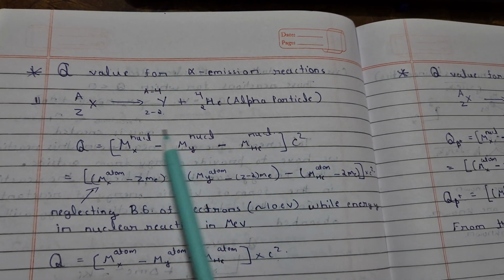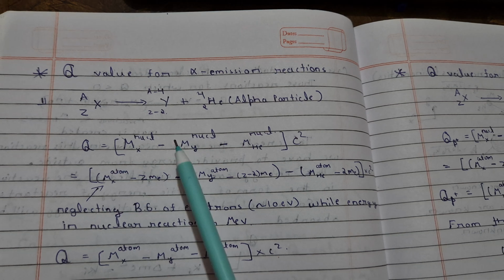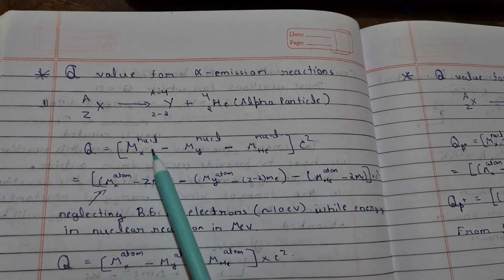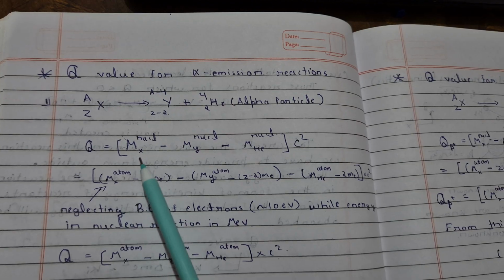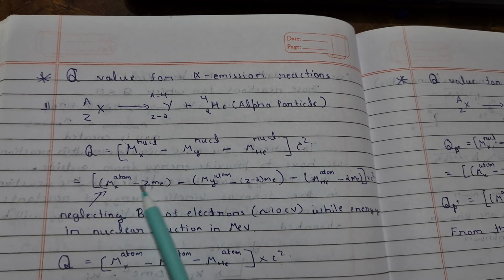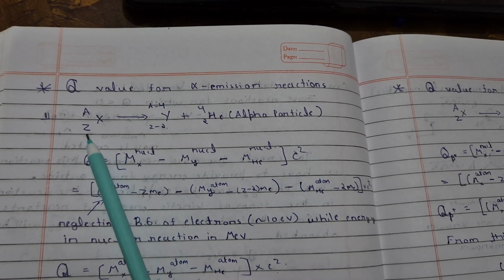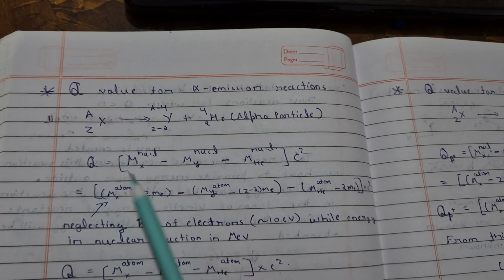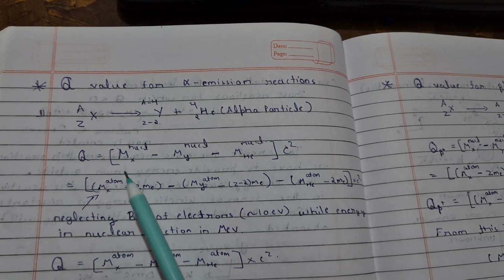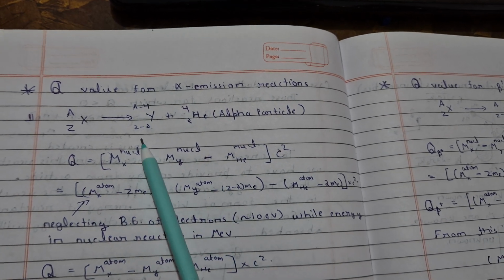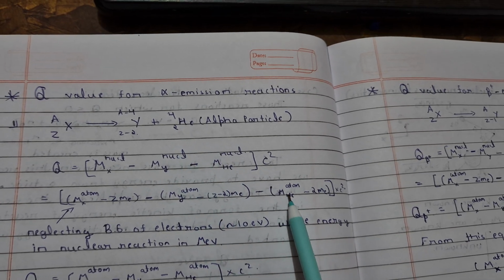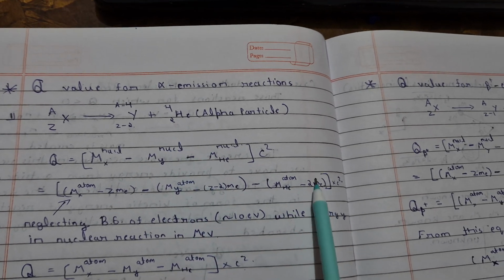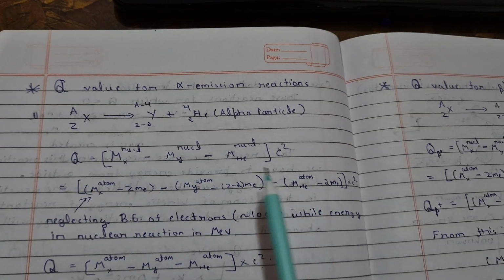In general, they won't give you the mass of the nucleus, they can give you the mass of the atom. So how can you find it then? The mass of the atom minus the mass of the total electrons inside this X nucleus will give you the mass of the X nucleus. So m X atom minus Z, where Z is the number of electrons also, so Z m e will give you the mass of the nucleus. Similarly, the Y nucleus is the mass of Y atom minus Z minus 2 electron masses, minus the mass of the helium atom minus 2 electrons. So that is also giving you the same thing.